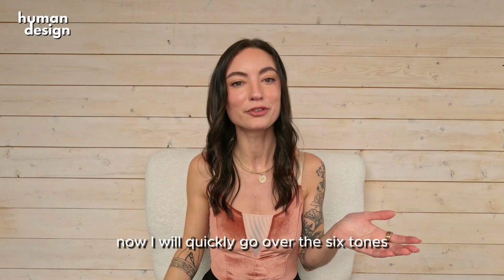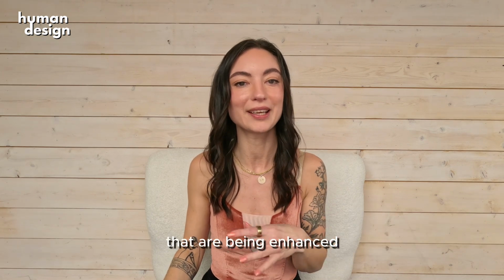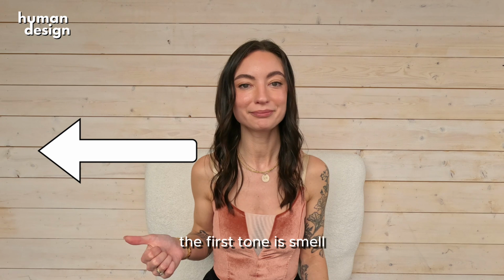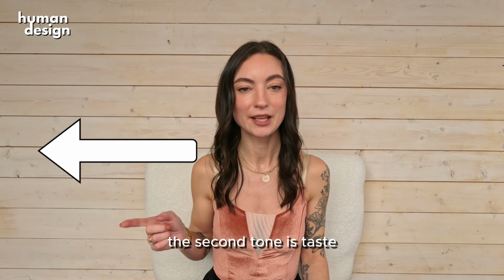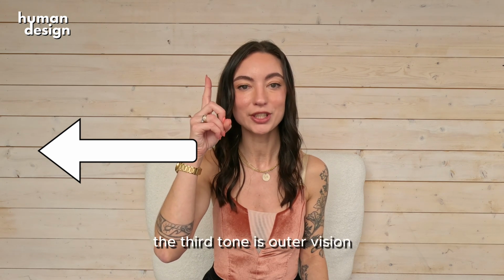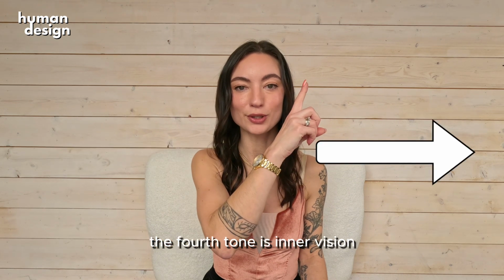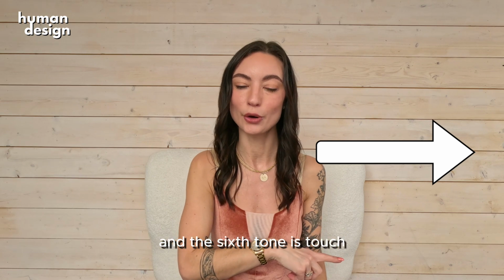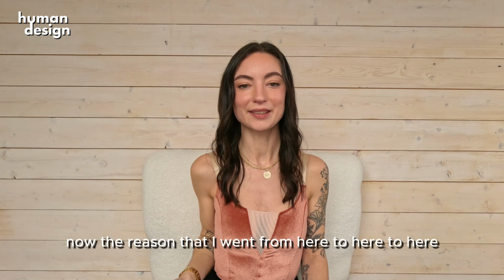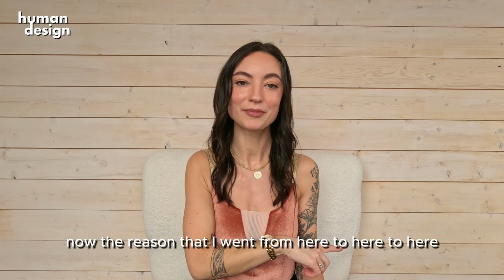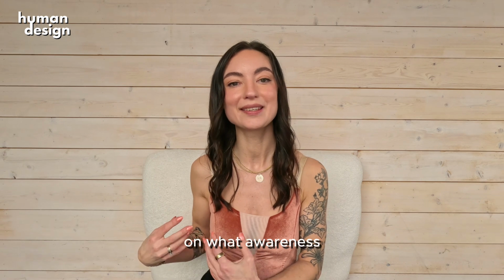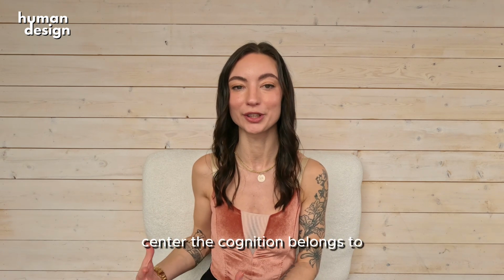Now I will quickly go over the 6 tones that are being enhanced by feeding the brain according to its determination. The 1st tone is smell, the 2nd tone is taste, the 3rd tone is outer vision, the 4th tone is inner vision, the 5th tone is feelings, and the 6th tone is touch. Now the reason that I went from here to here to here is because I'm going to give you some advanced awareness on what awareness center the cognition belongs to.